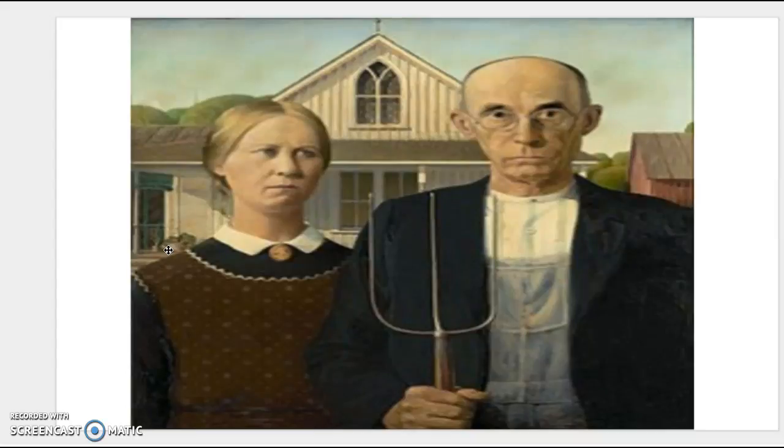So you have this background of a white house, and you have these two foreground characters that seem extremely solemn and stoic, both wearing black. And typically wearing black is a symbol of death or tragedy or even despair.